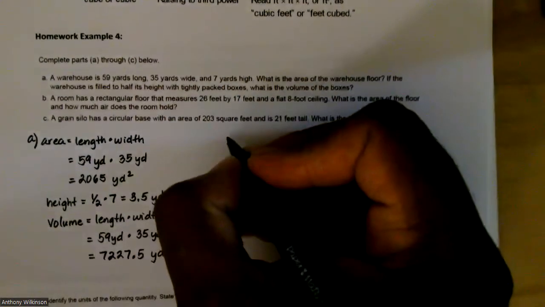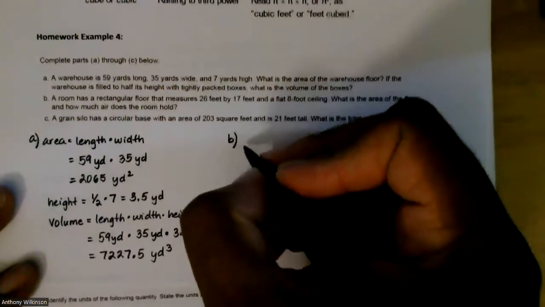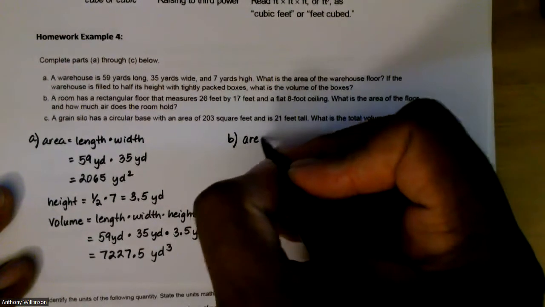All right, now part B. A room having a rectangular floor that measures 26 feet by 17 feet and a flat 8-foot ceiling. And we want the area of the floor and how much air does the room hold. So here, the area is again length times width.